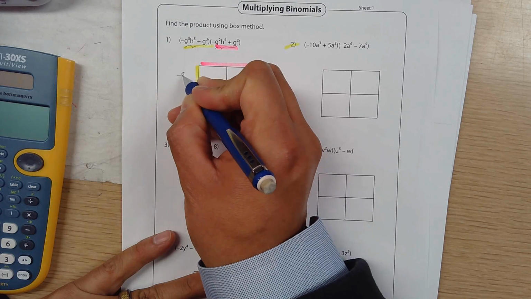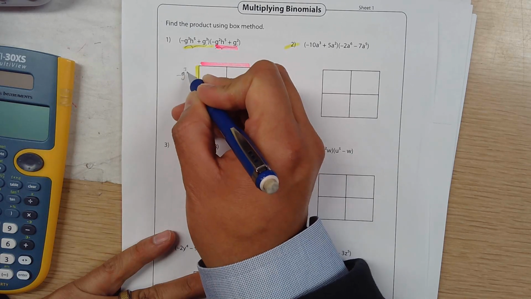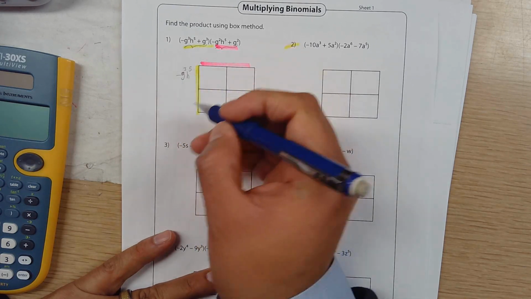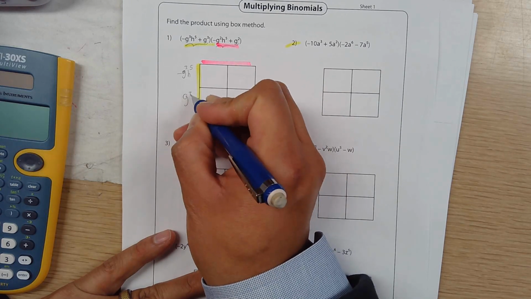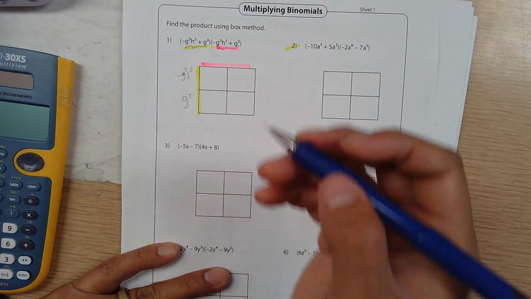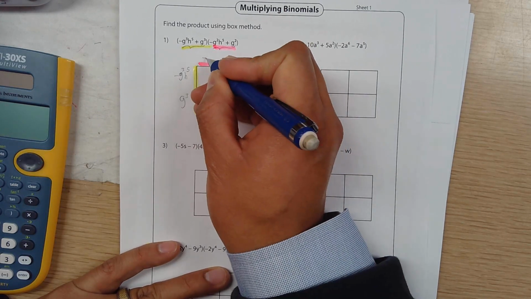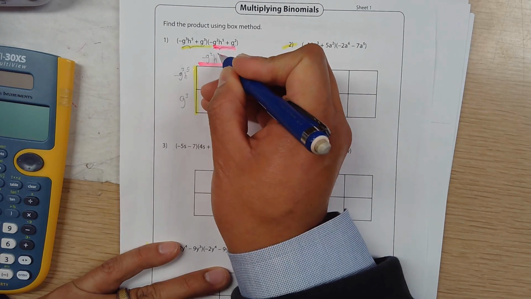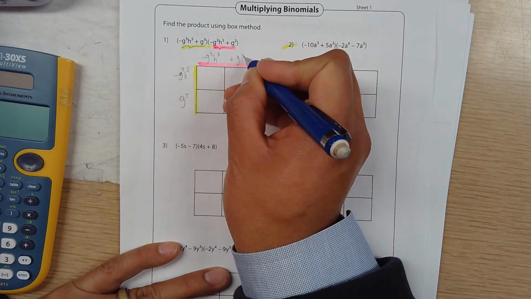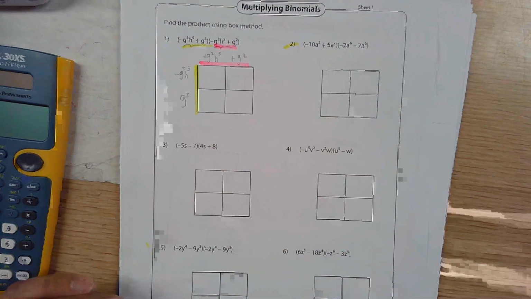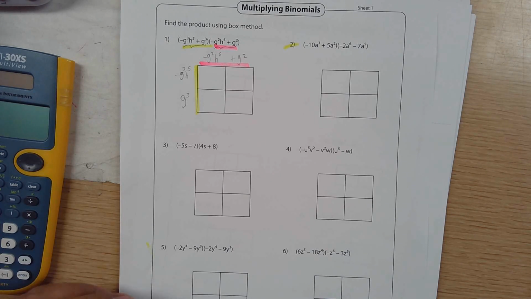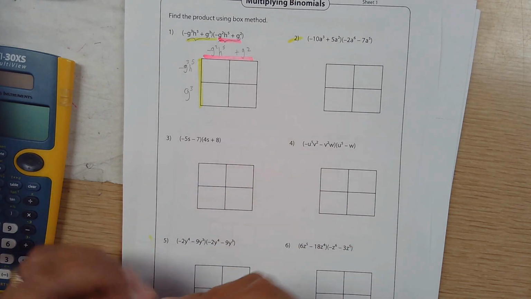Negative g to the third, h to the fifth, and this is g to the third. This one is going to be negative g squared h to the fifth plus g to the second. I may use pen for this. All right, so it's time to multiply now.